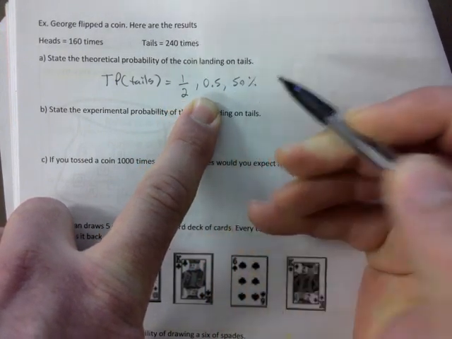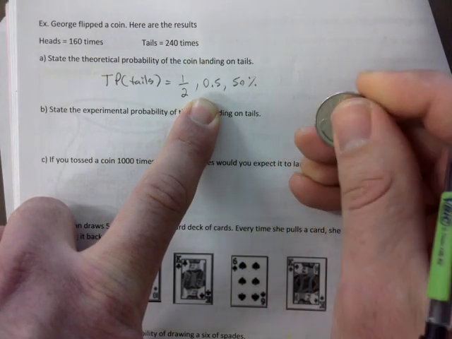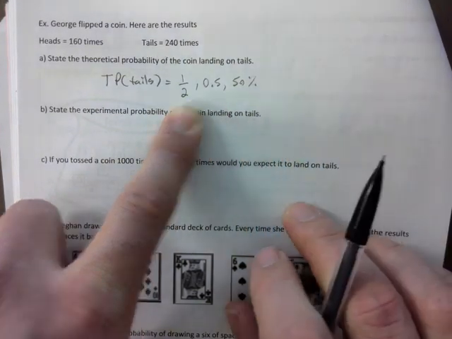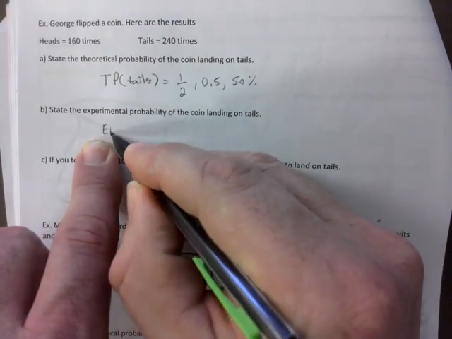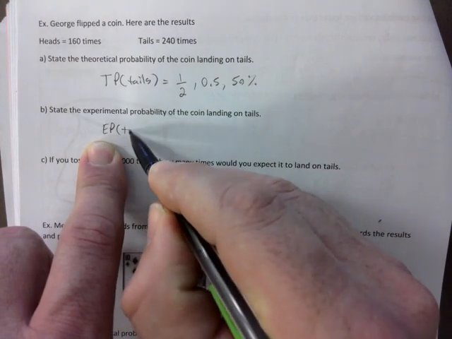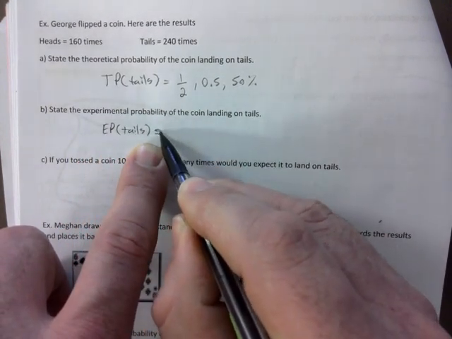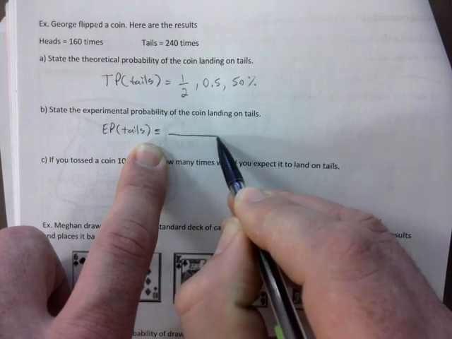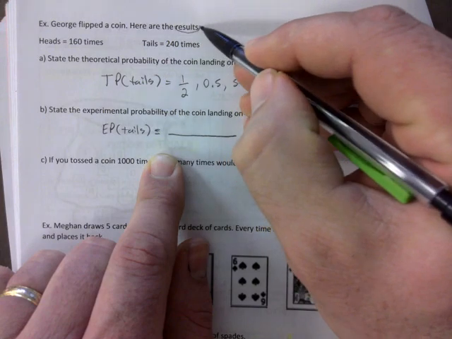In theory, there are 2 options, and one of them is tails, so it's 50%. The experimental probability of the coin landing on tails is different. Now we look at the experiment. These are the results.